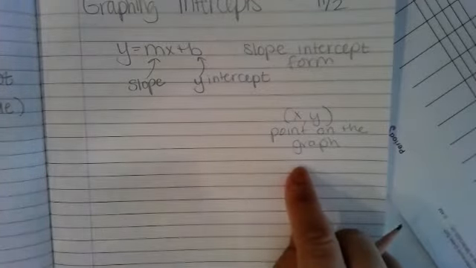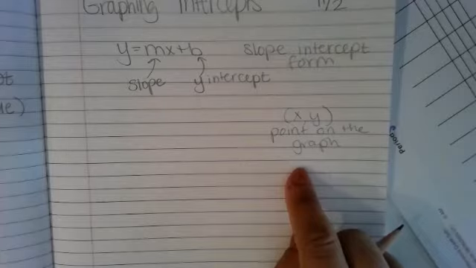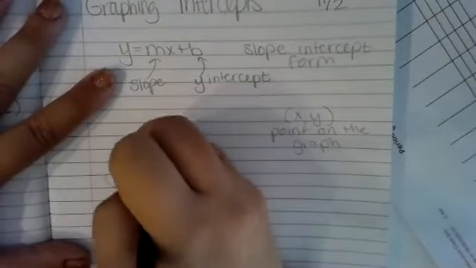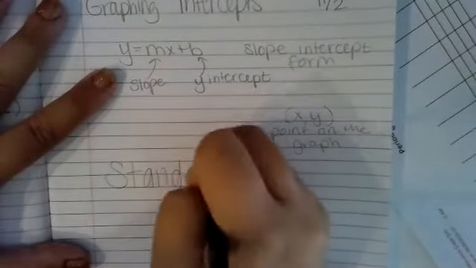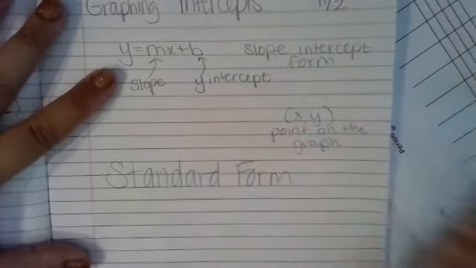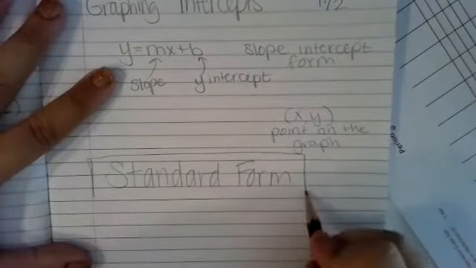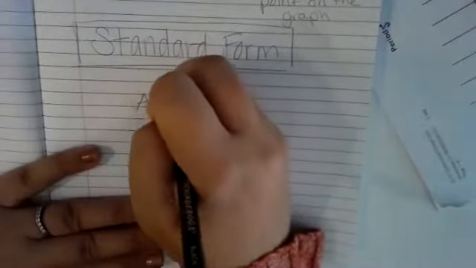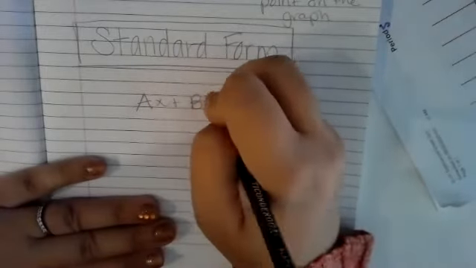So now that we've gotten really comfortable with slope intercept form, we are going to start our new form, and that form is called standard form. This is the second way that an equation of a line can be written, and that would be ax plus by equals c.